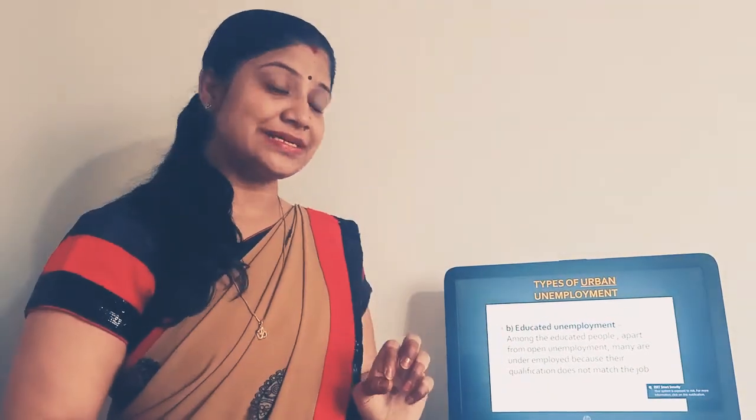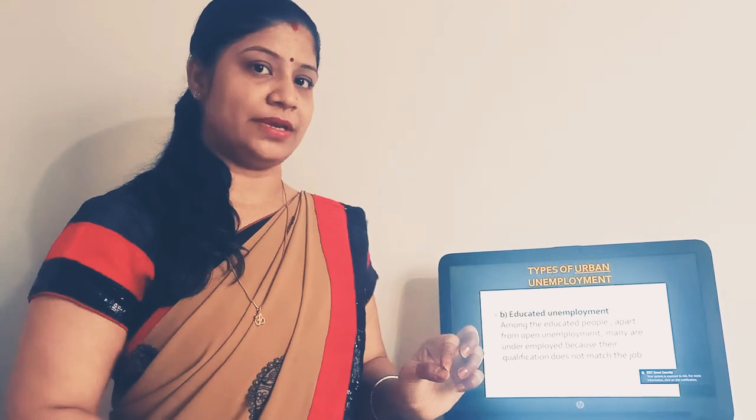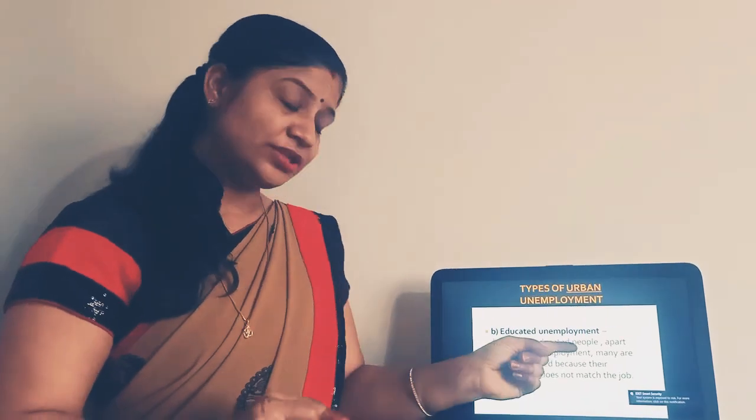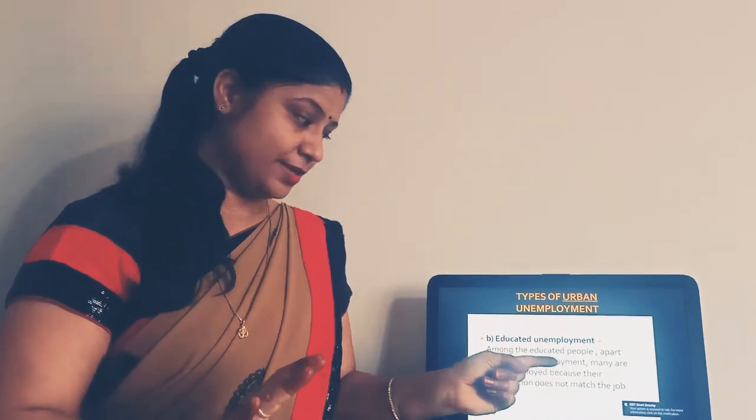First, we will see what unemployment is to understand educated unemployment. When we talk about open unemployment, workers are willing to work and have the ability to work, but they do not get a job. Willingness is there, ability is there, but they do not get a job. So here, among the educated people who are not openly unemployed, many are underemployed because their job does not match their qualification.